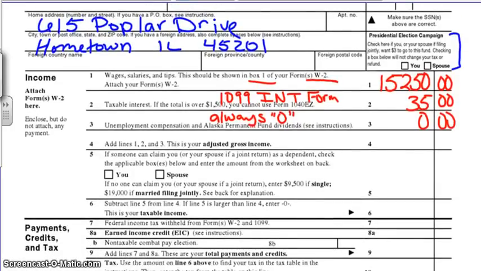Line 4, pretty simple. It just says simply add lines 1, 2, and 3 together. When we add those 3 lines together, we get a total of $15,285.